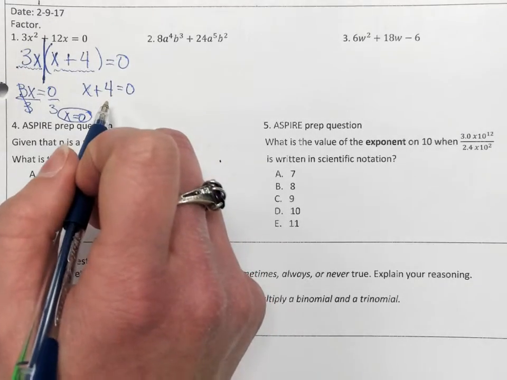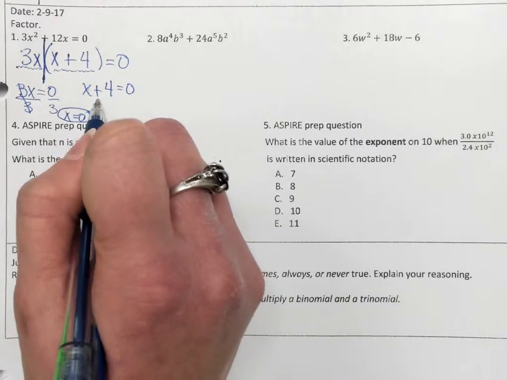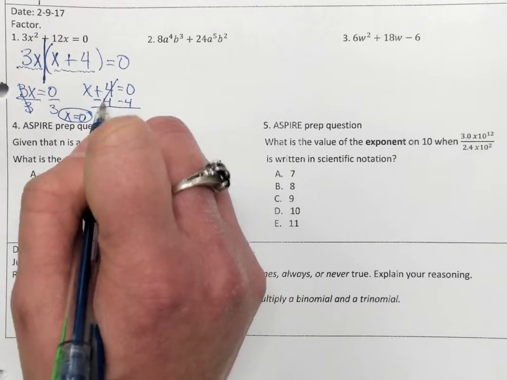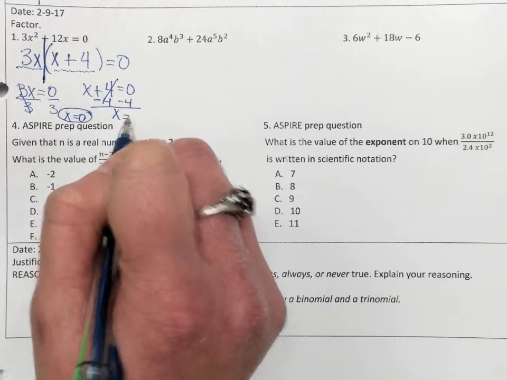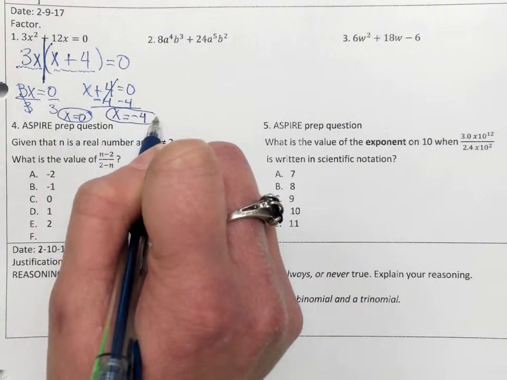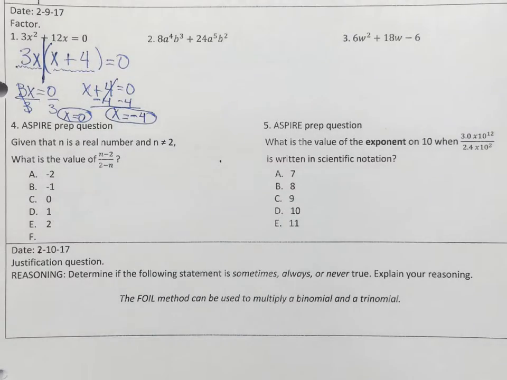Alright, what about this one? What do I do to solve for x? Subtract 4. And what's 0 minus 4? Negative 4. Very good. Subtraction, not division.